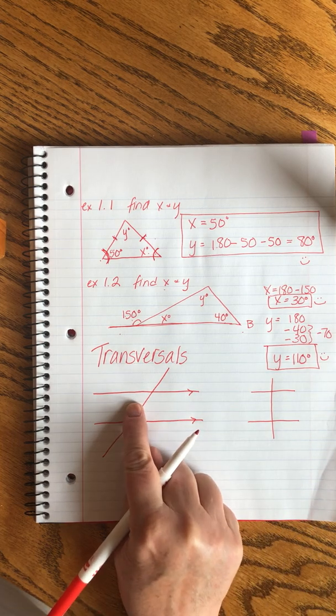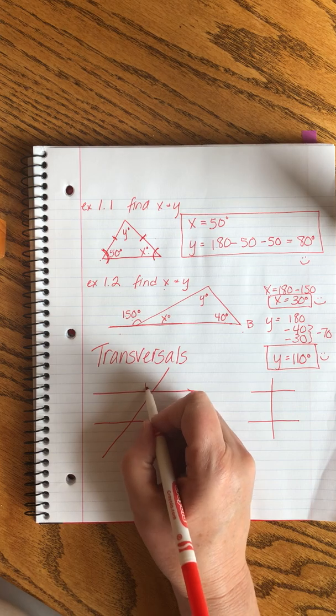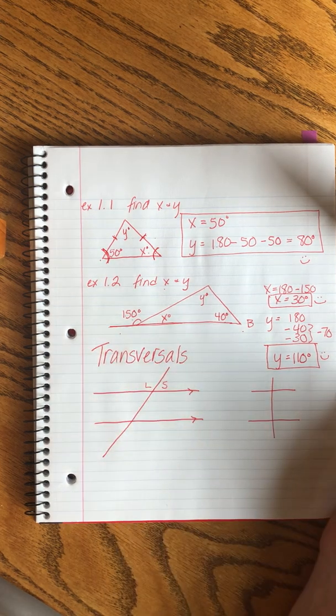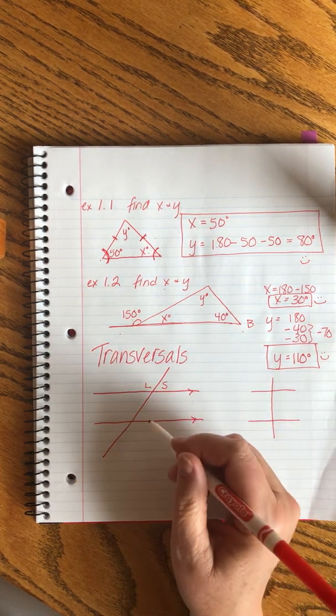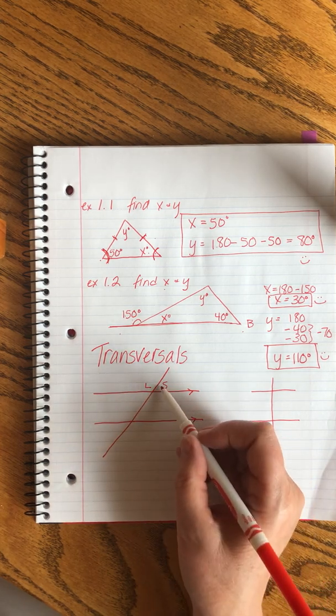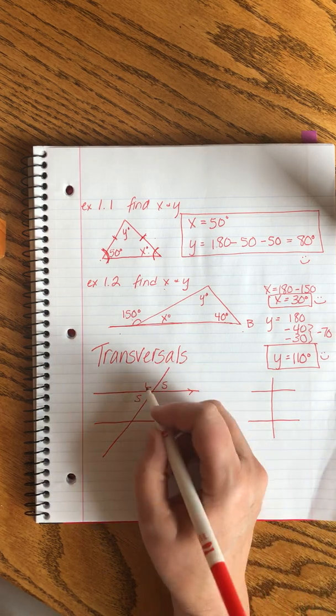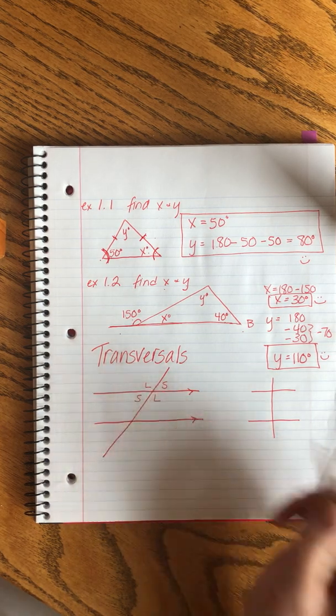What happens over here is we get this cool pattern of angles. We get a larger angle and a smaller angle. And they repeat as a pattern all the way down through this diagram. Notice that these two have to be the same because they're vertical angles. And these two are the same because they're vertical angles.